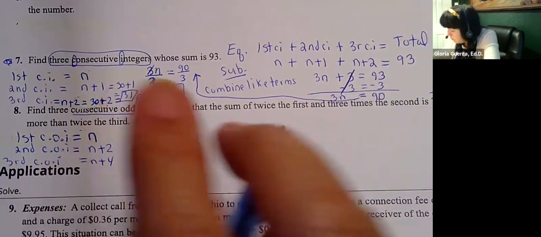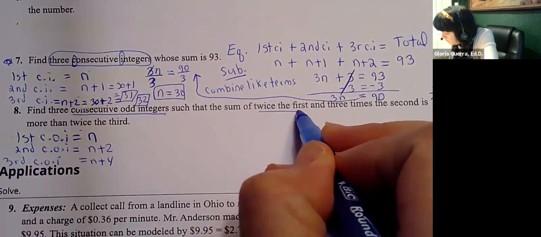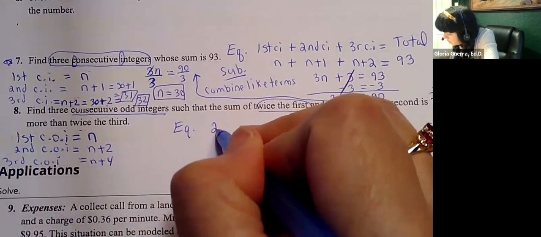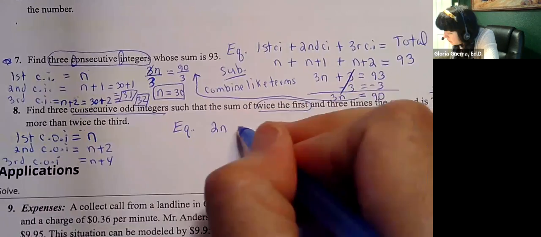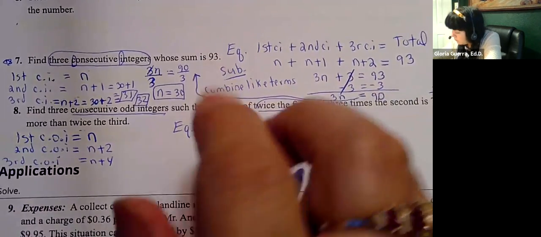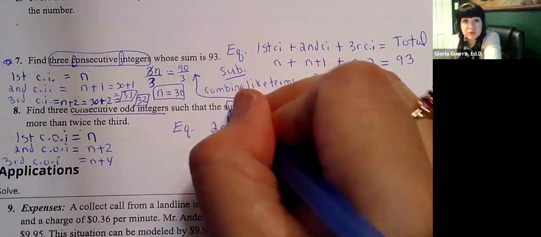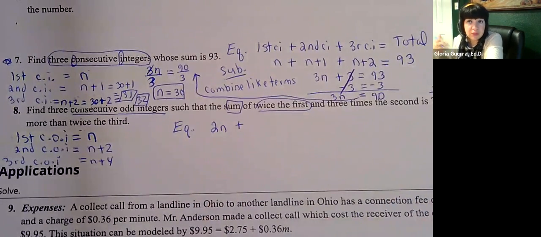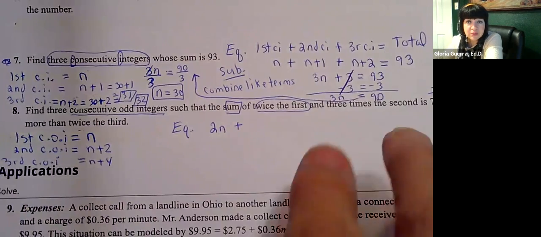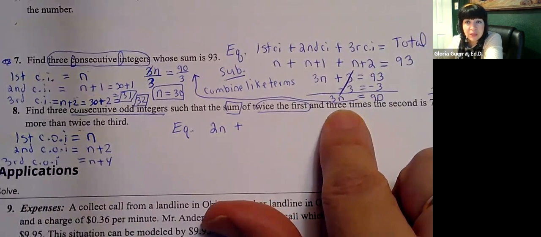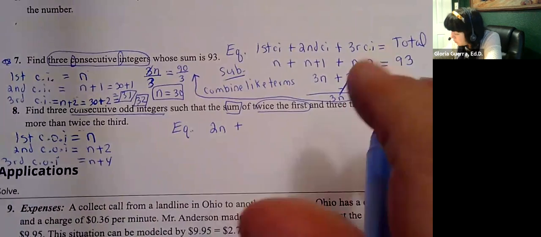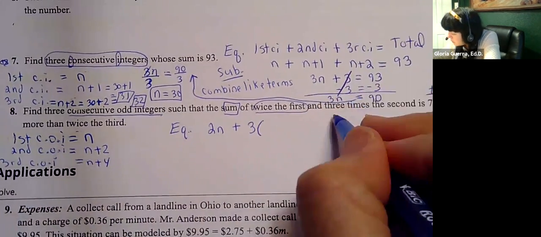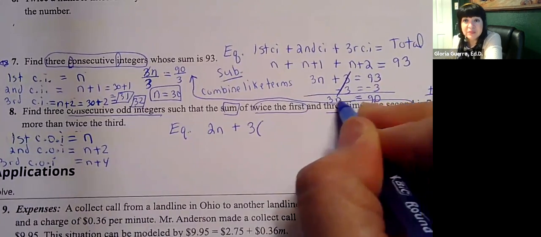Twice the first in your equation means you're doing 2n. And then they said it was a sum, so there's your sum. And then the word and means, what's the other thing that you're summing? The other one is 3 times the second.